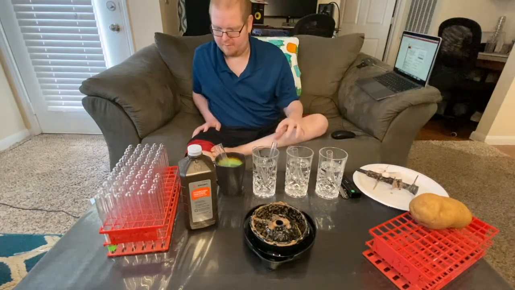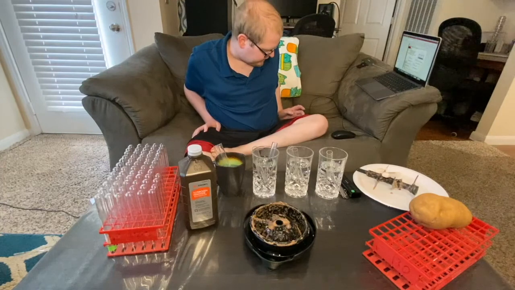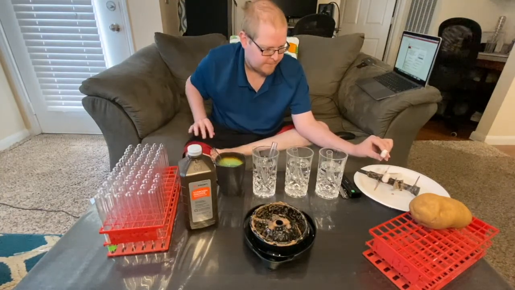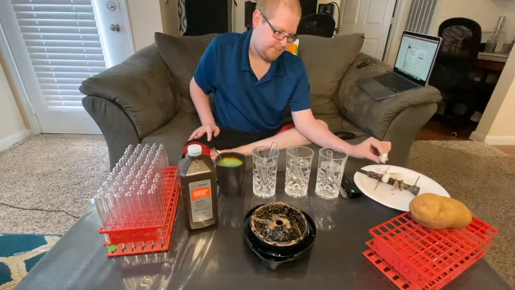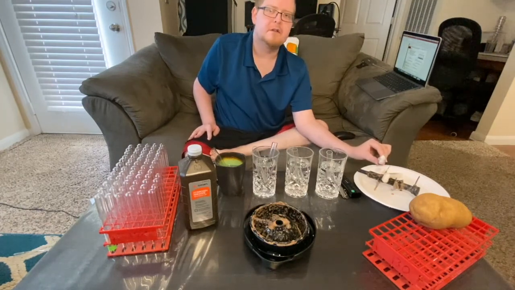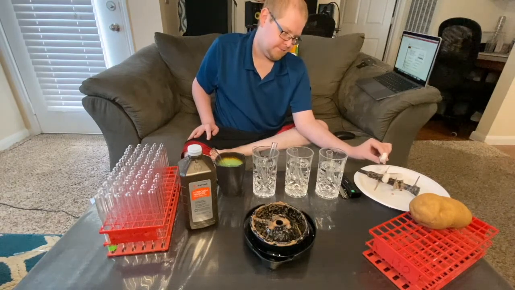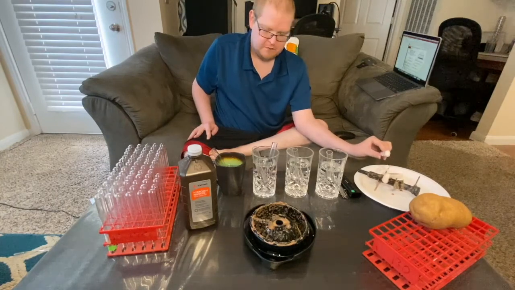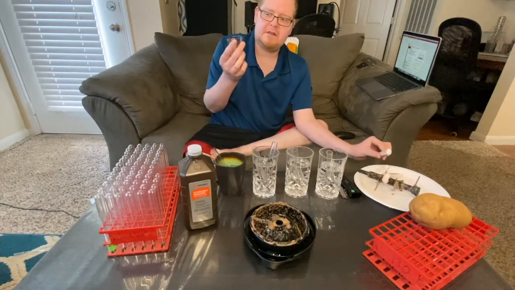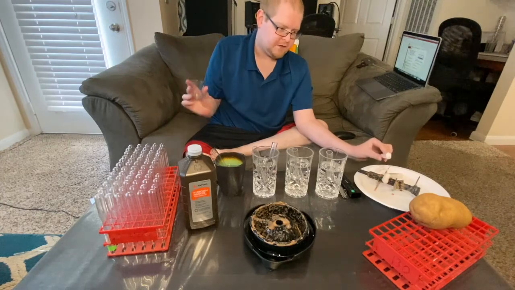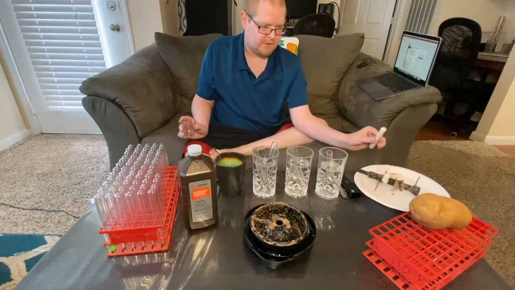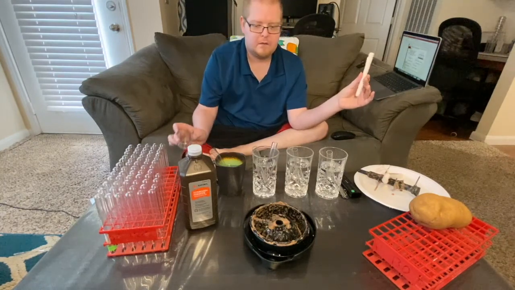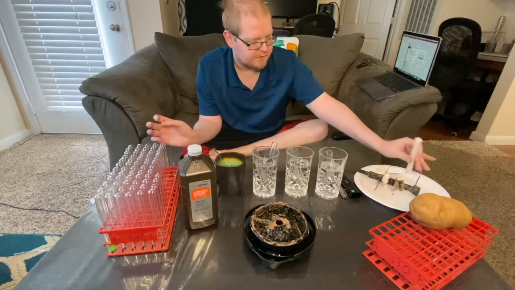You can even try it in the hot water. I'm not really sure what that's going to do, but depending on how much hydrogen peroxide you use would depend on how the reaction occurs. I may have used too much hydrogen peroxide. Also, if you use bigger glasses, it's probably not going to bubble up this much. I used a relatively small space for it to occur.